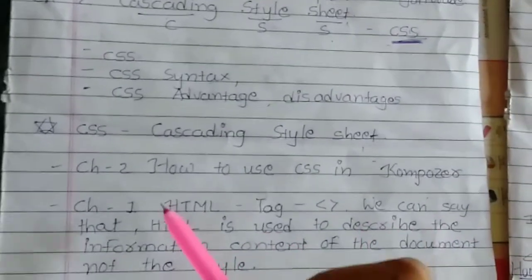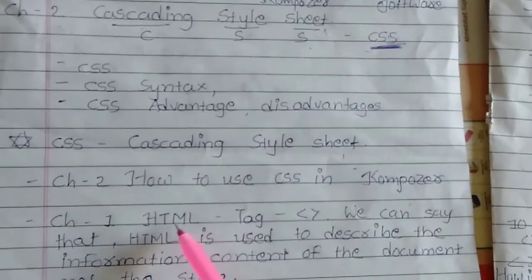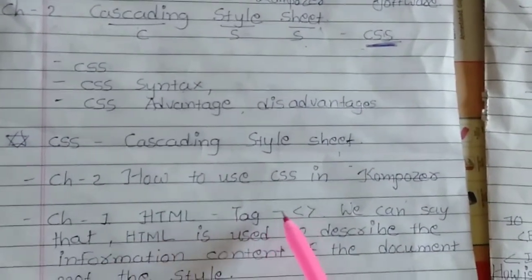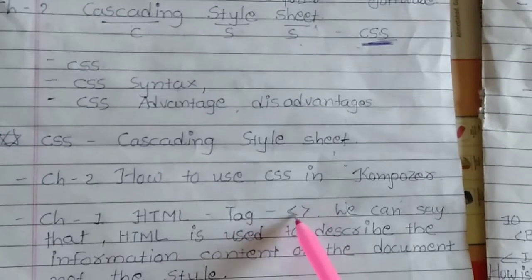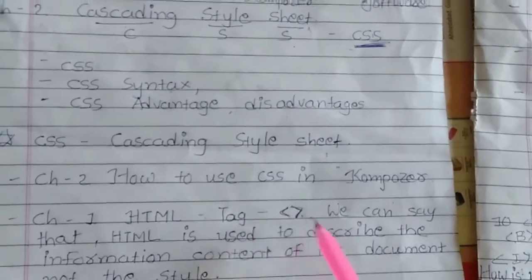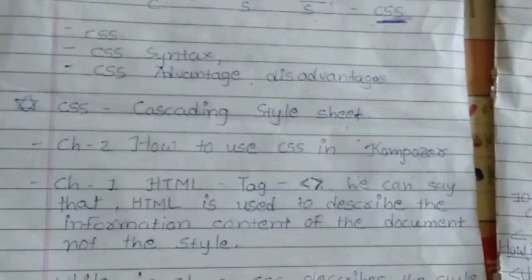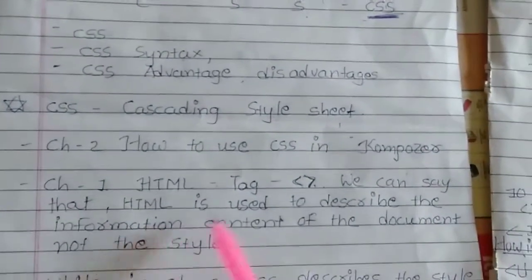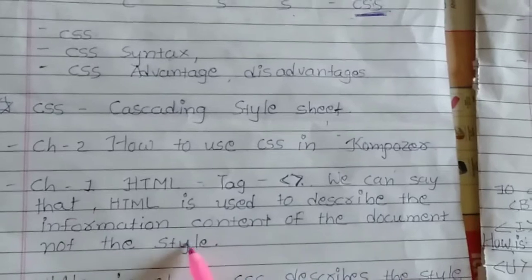In our first chapter we have already created HTML tags. If you want to write HTML, then you have to use this tag, and a tag means opening and closing angle brackets. We can say that HTML is used to describe the information content of the document, not this tag.